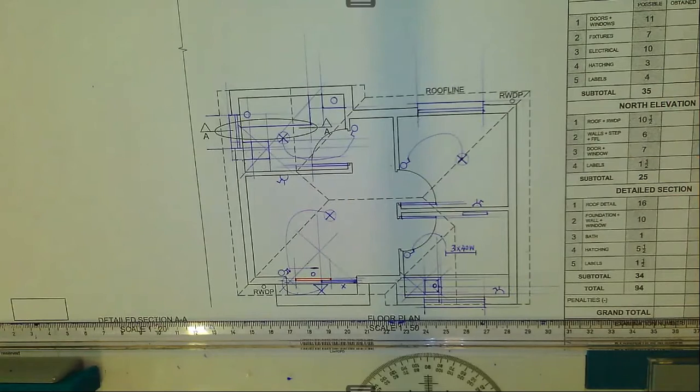Right. The next thing that we want to look at, according to all the hatching details, then the labels, okay?